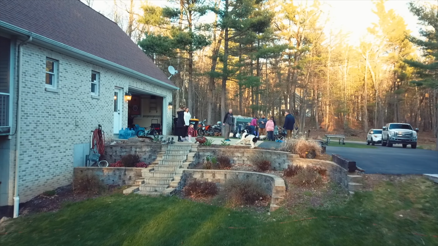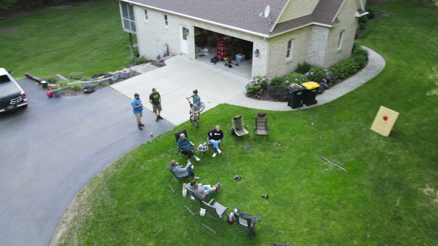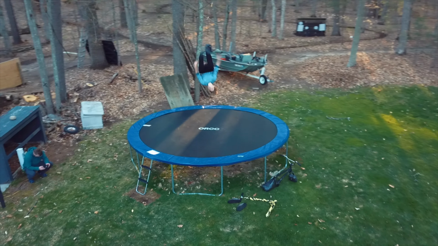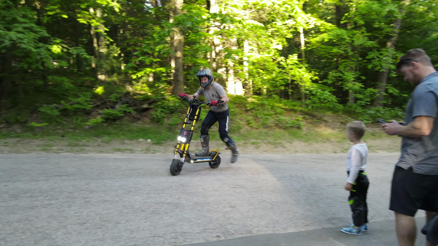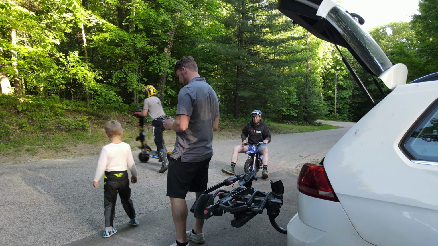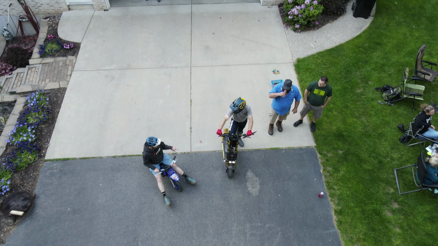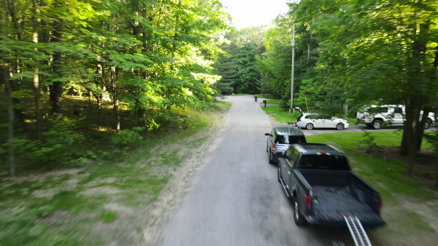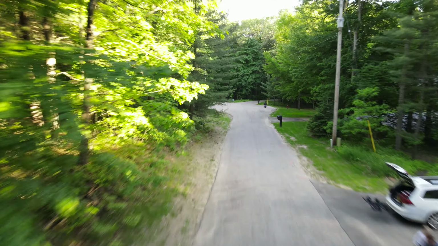So the other day I was invited to a friend's house. Fridays here are great. There's friends, there's food, there's entertainment, there's games, there's toys, you name it. By the way, this thing's insane. More on that later. I had the Mavic Air 2 with me and I figured I'd try to chase my friends up and down the stretch of road in front of the house. It was a complete disaster.